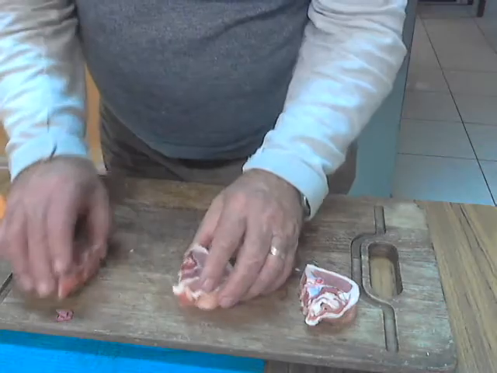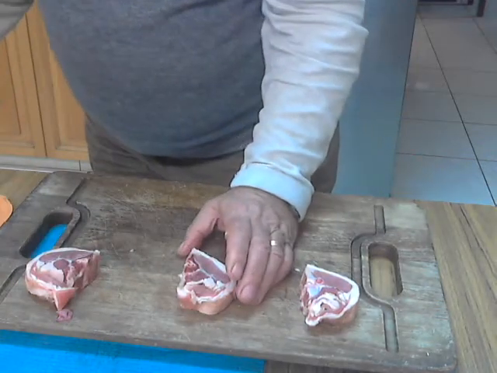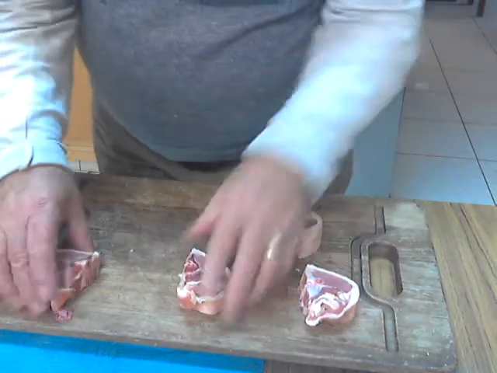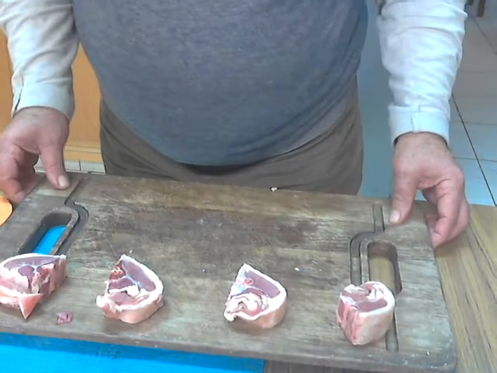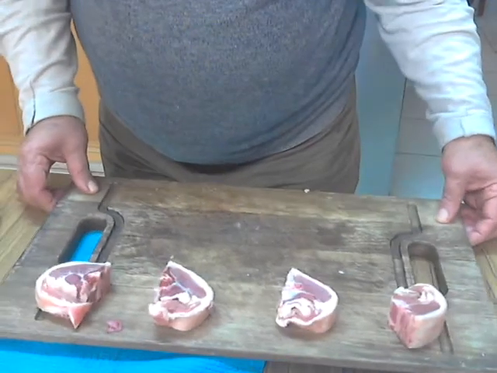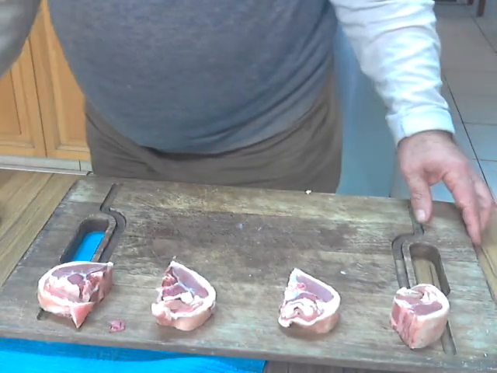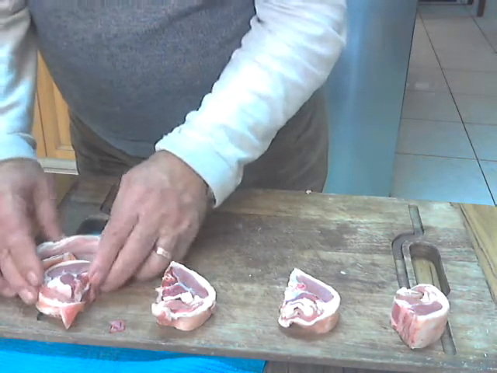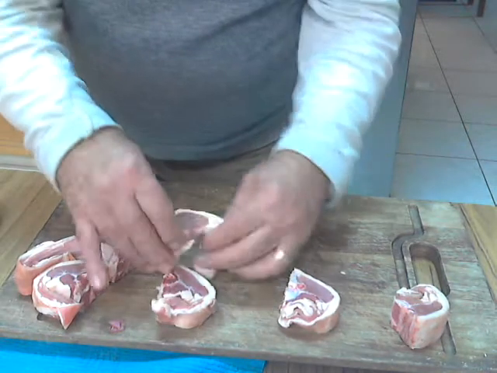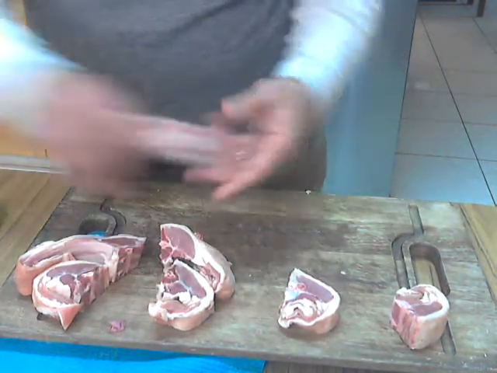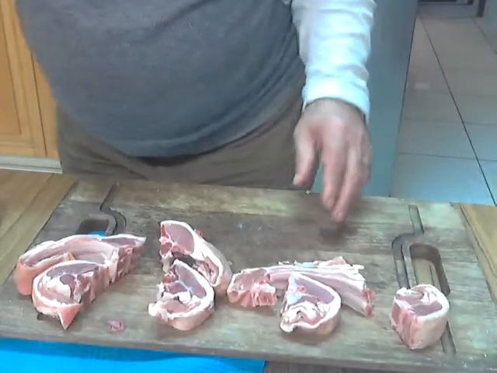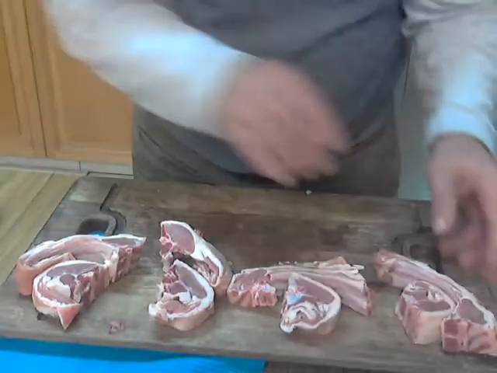I knew from the beginning that this is going to make me 4 portions. So I will place 4 loin chops on my chopping board. I will add then a rib from the middle, like so. Okay.